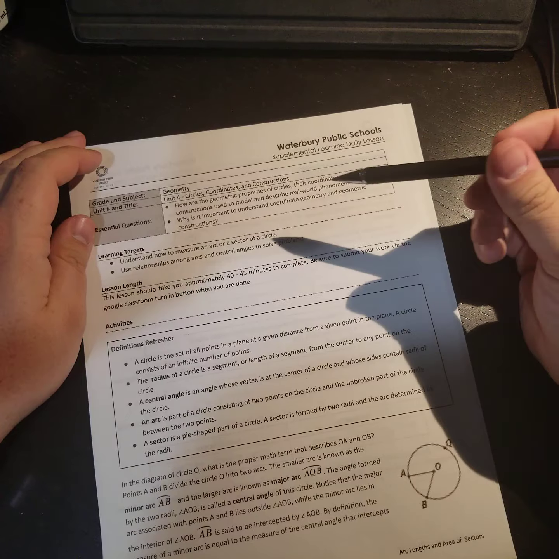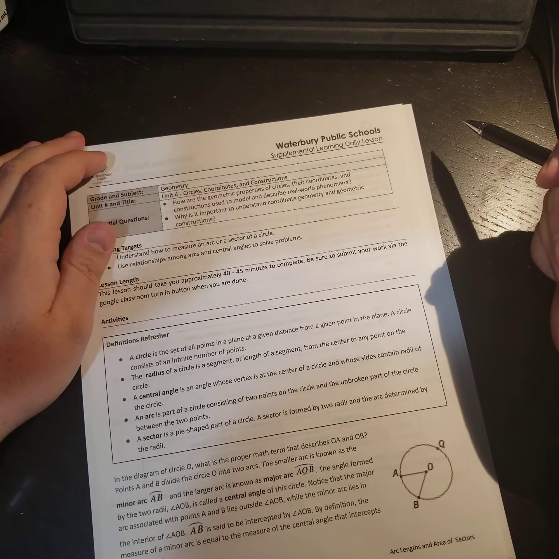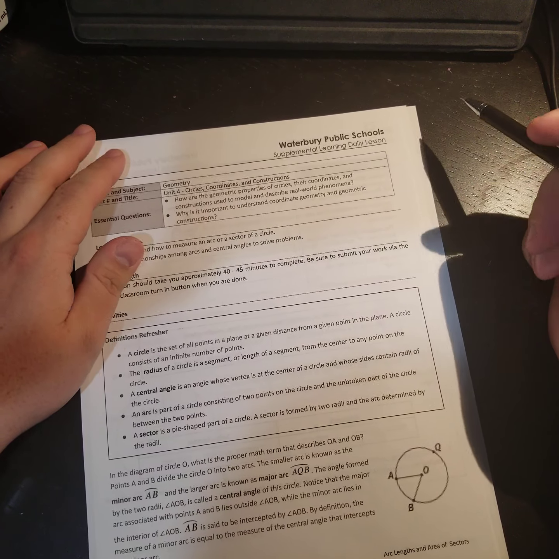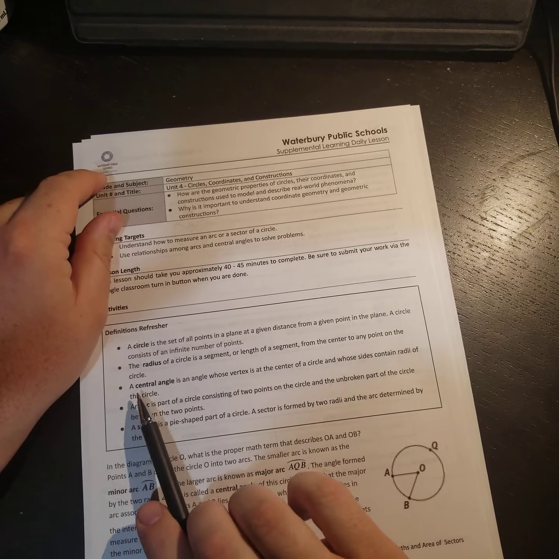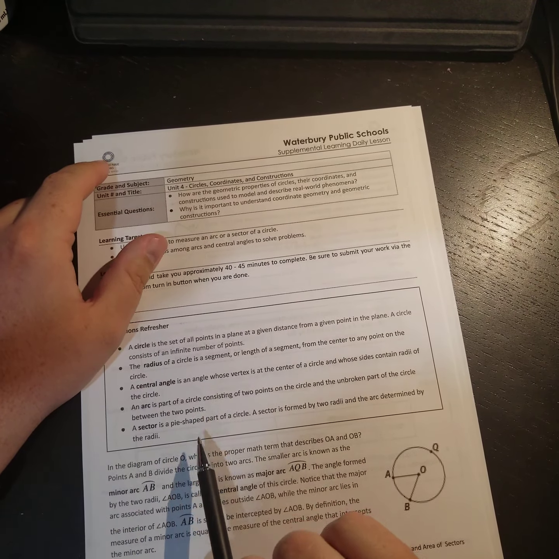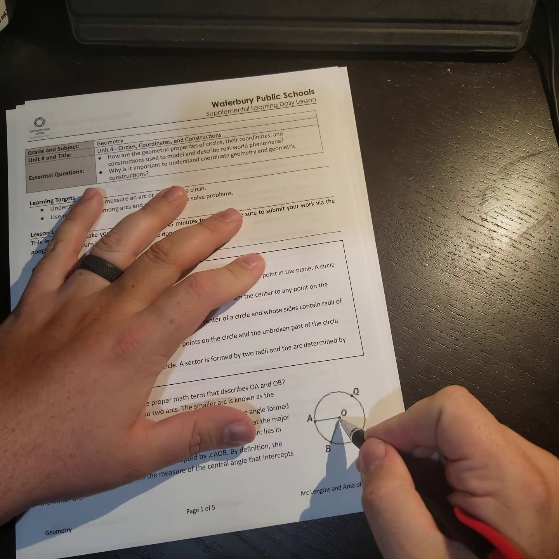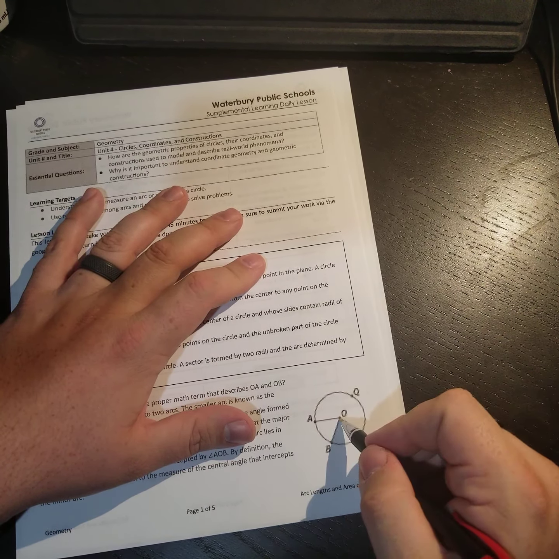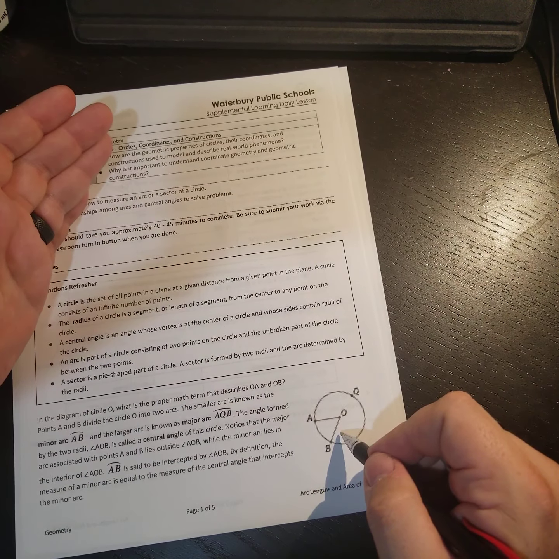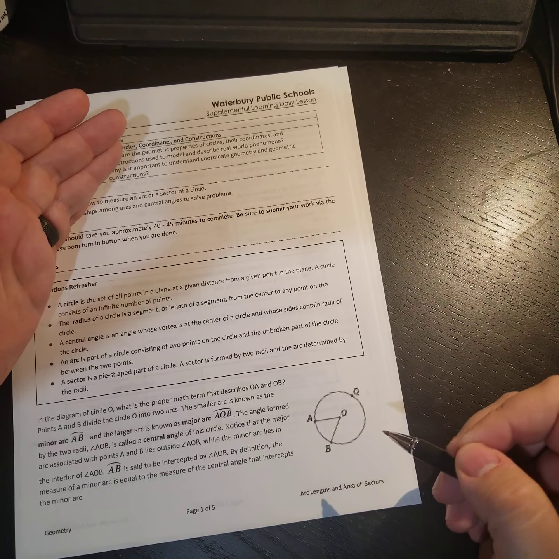Right now we're talking about arcs, arc sectors, arc lengths, and central angles. Here's some really good vocab. A central angle is an angle whose vertex is at the center of the circle and whose sides contain radii of the circle, meaning the center of the angle is here, this is a radius, this is a radius. If it only went to here, it's not a central angle. If it went through, it's not a central angle.